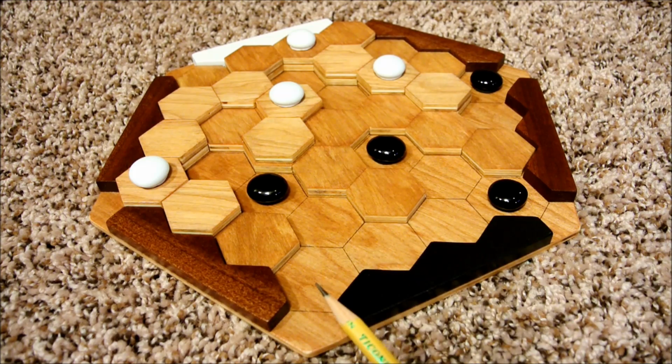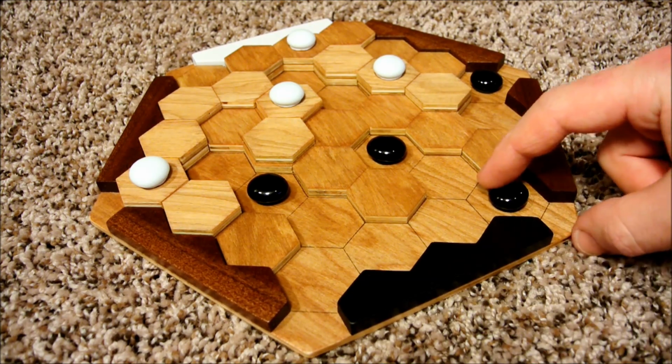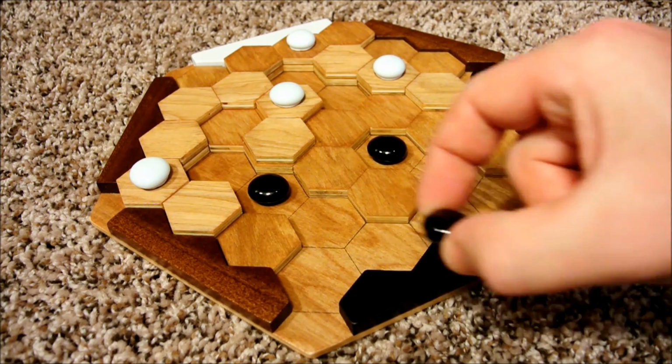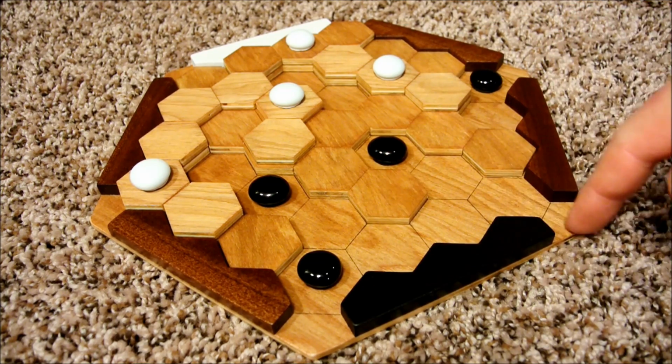You're allowed to transport from side to side across the board in this game. In this case, black can move from here to here because transports are allowed while you're still at your home base.